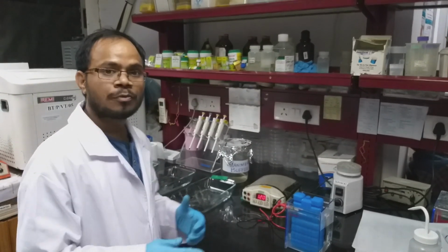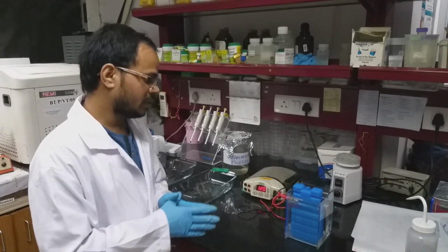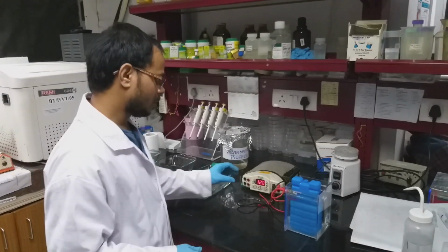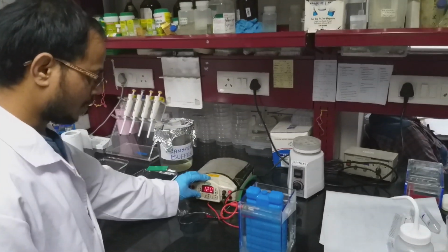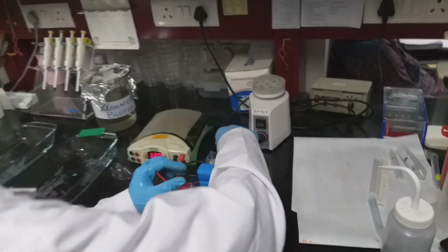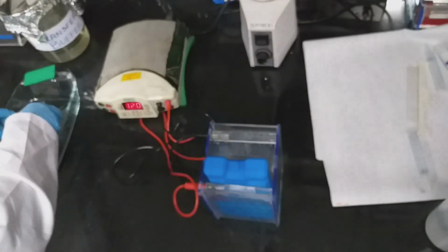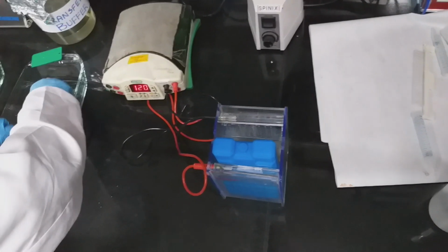After 2 hours, we have to remove the blot and incubate with the blocking buffer. So I am going to stop here. Remove the cassette, keep it in a tray.